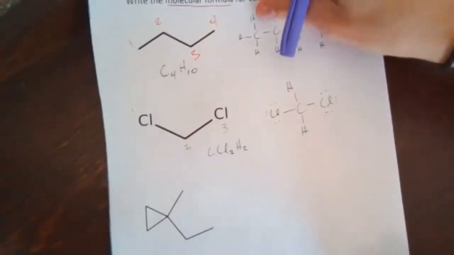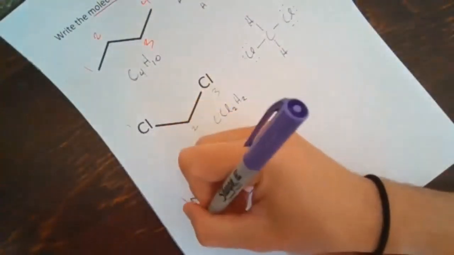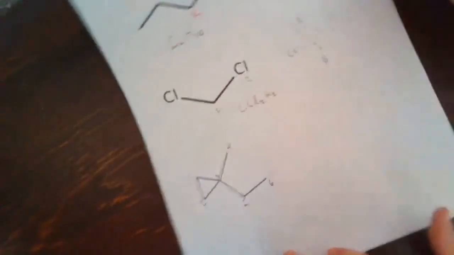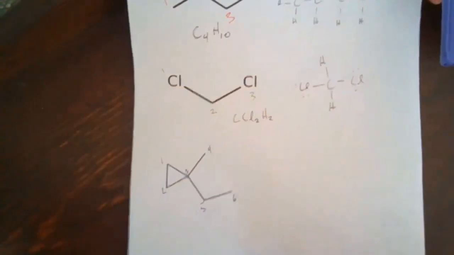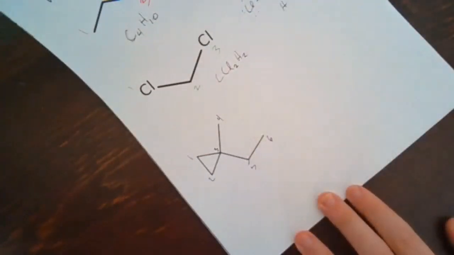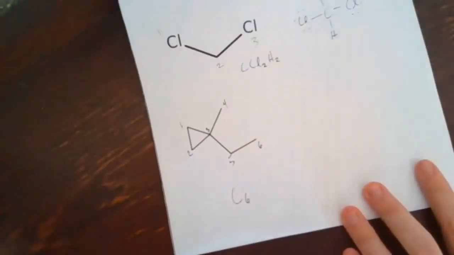All right, so now we've got a big one, lots of lines, but we can still interpret it in the same way. 1, 2, 3, 4, 5, 6. So I know there have to be 6 carbon atoms in this molecule. So C6 is going to be the start of the formula.